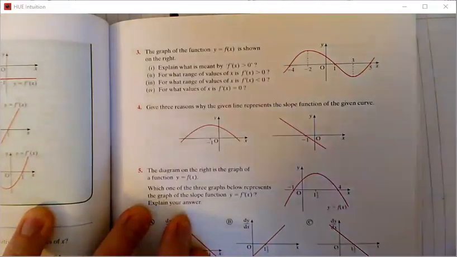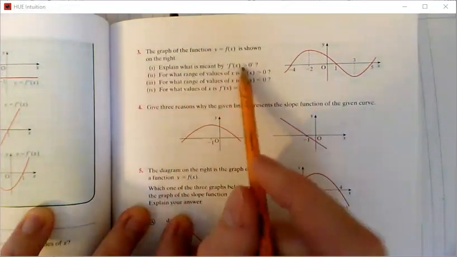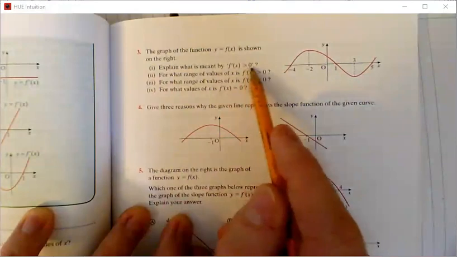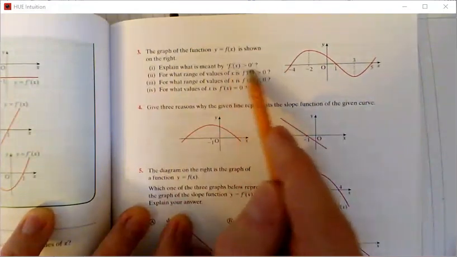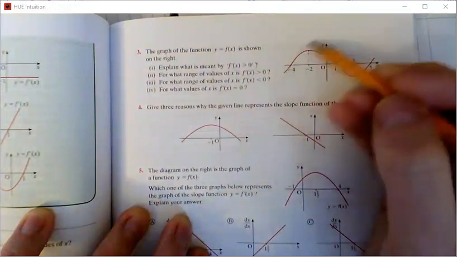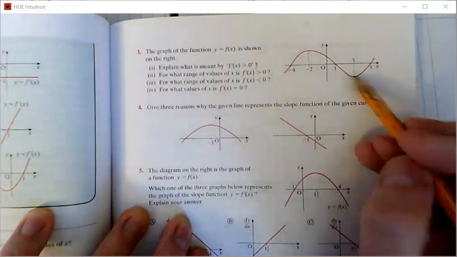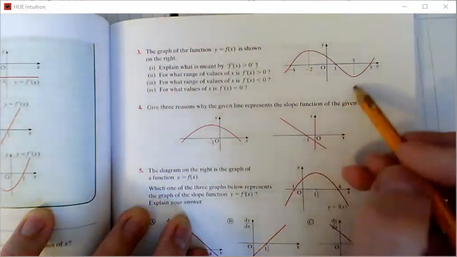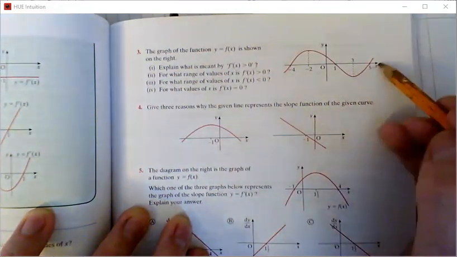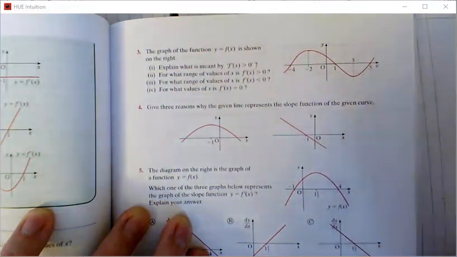Question 3. The graph of the function y equals f(x) is shown on the right. Explain what is meant by f'(x) is greater than 0. That means that the slope of a tangent will be positive. So that occurs here and here and here, but it does not occur between -2 and 3. The slopes of tangents there are going to be negative. It does occur again for values of x greater than 3, 4, 5. There you get positive slopes.